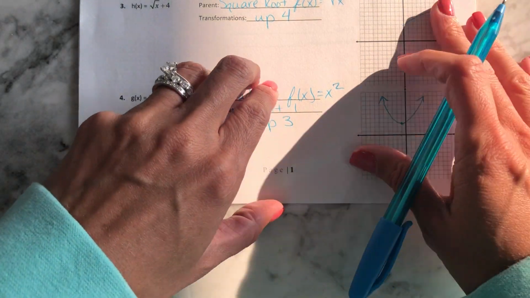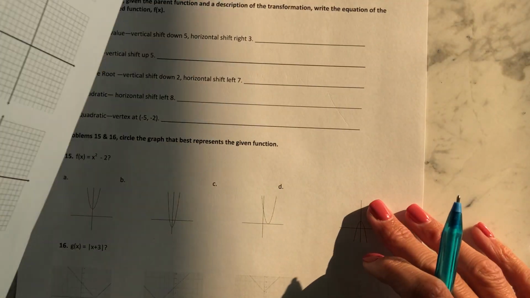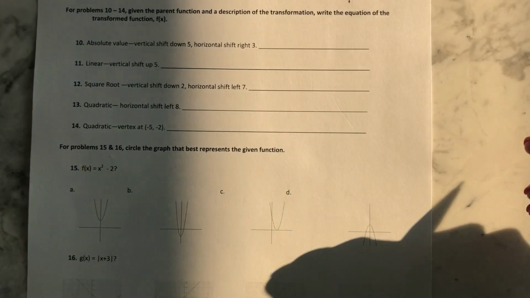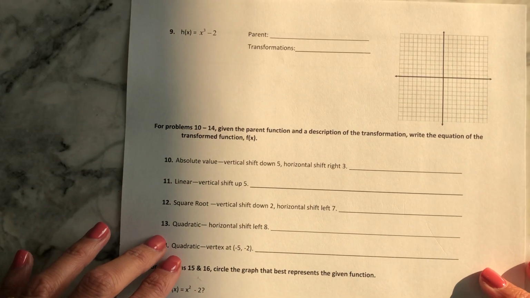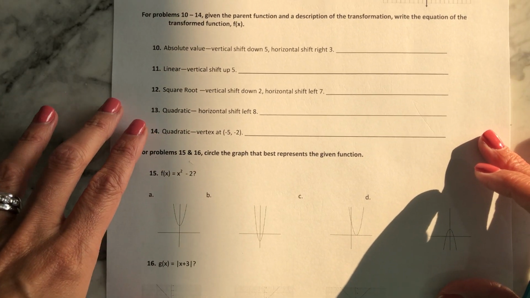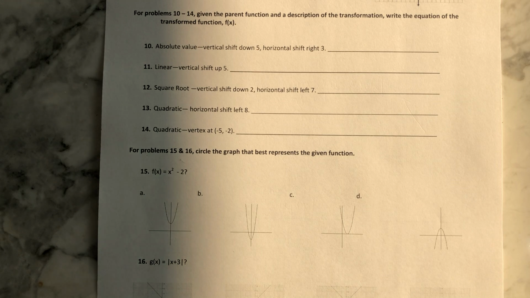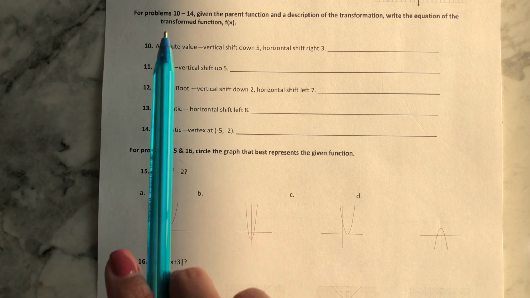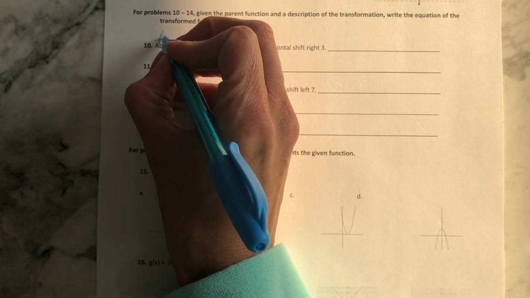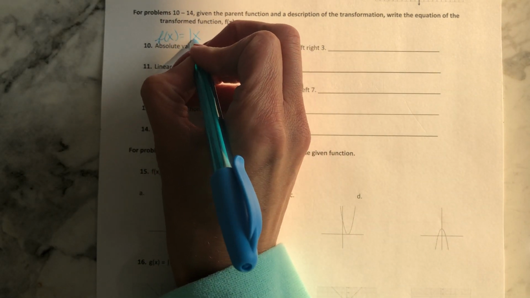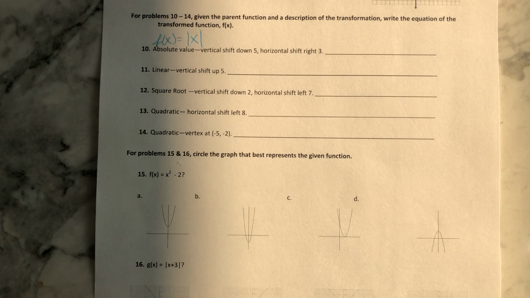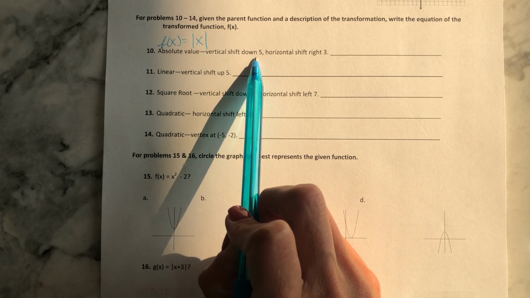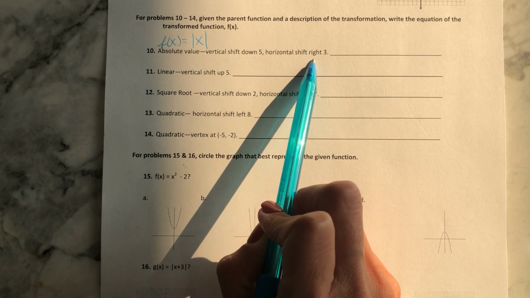All right, so now I want you to try on your own 5 through 8 and 9. Then let's look at 10. We're given some information. We're given that it's an absolute value function. So I know that my parent function will be the absolute value of x. That's the equation for the absolute value function. And then it's going to shift down 5 and right 3.